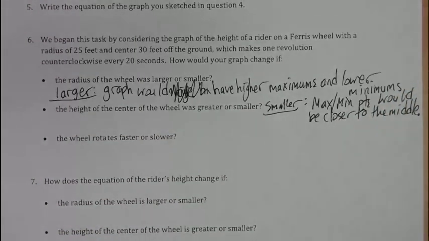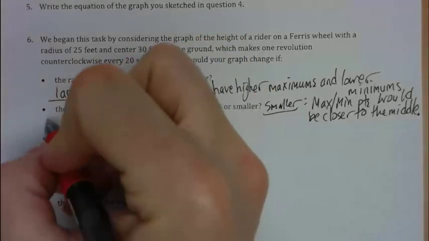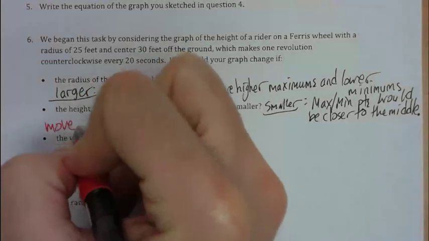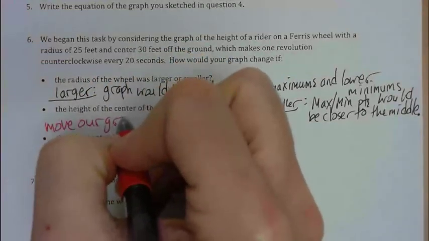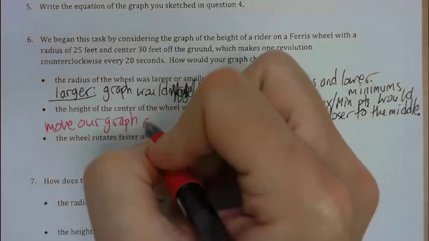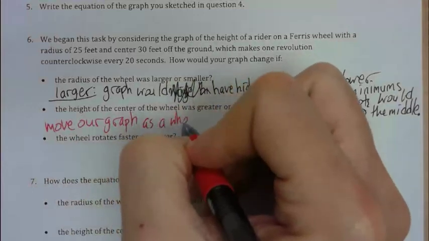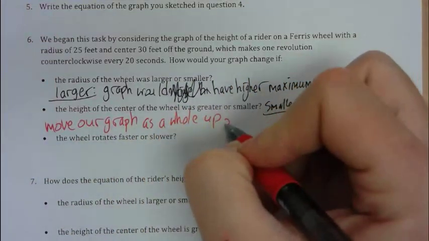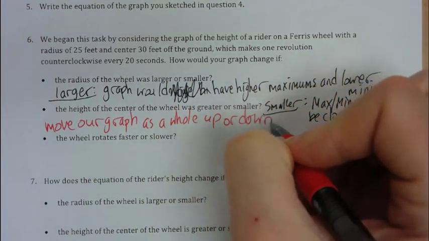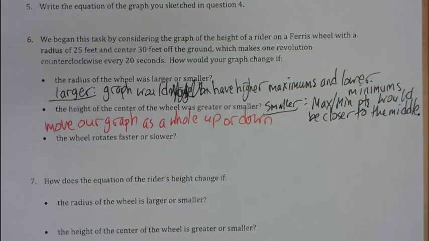So now, what about if the height of the center of the wheel was greater or smaller? That would move our graph as a whole up or down. We changed our equation earlier by making that center of the Ferris wheel a smaller number, so that moved the entire graph of our situation down.